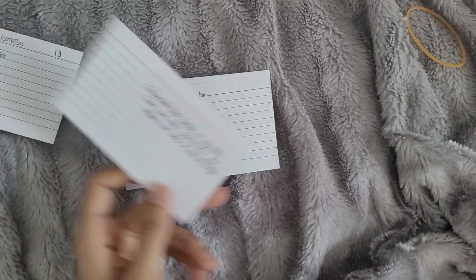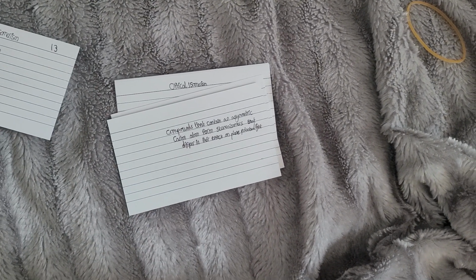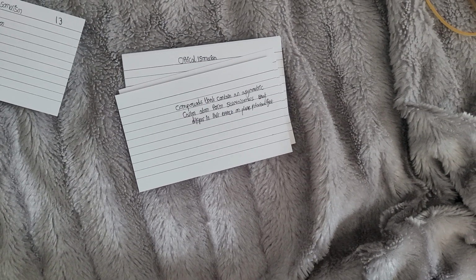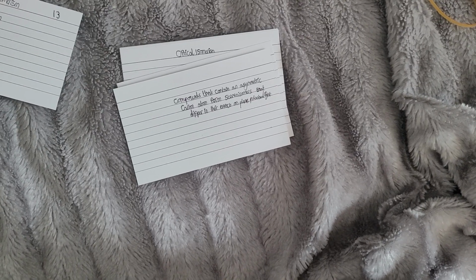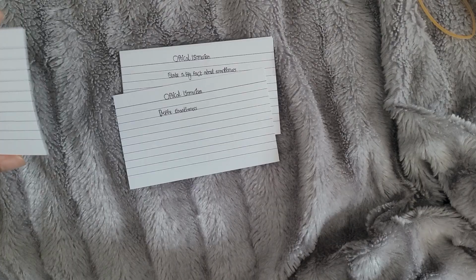Define optical isomerism. Optical isomerism is compounds that contain an asymmetric carbon atom and it forms stereoisomers that differ in effect on plane polarized light. I think that's a bit too much. But yeah, compounds that contain an asymmetric carbon atom form stereoisomers, and that's it.